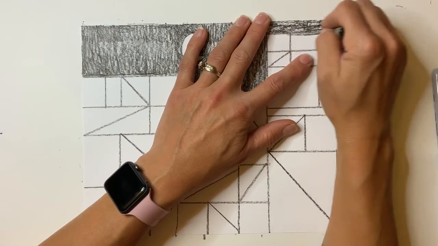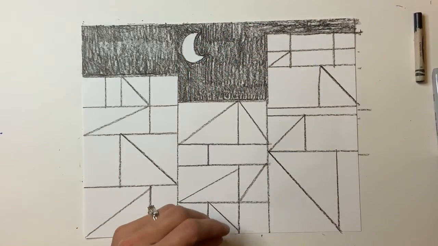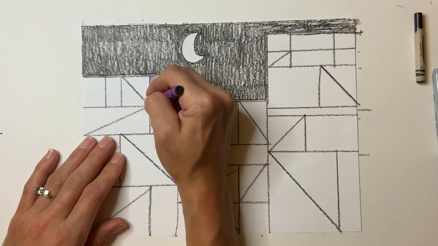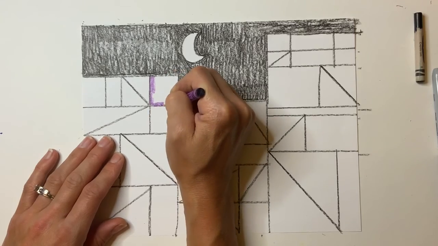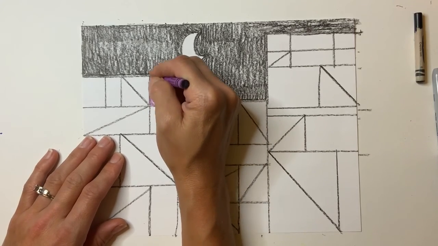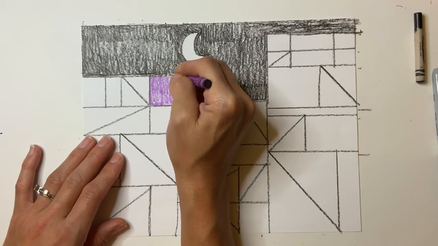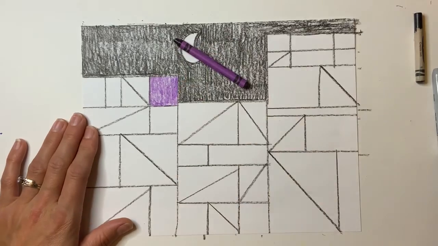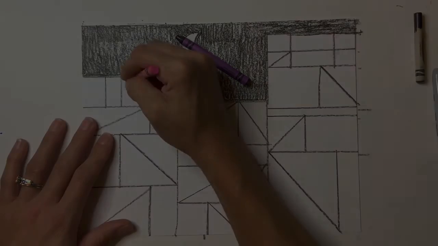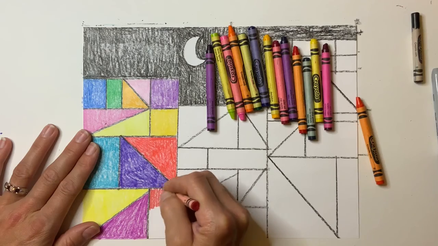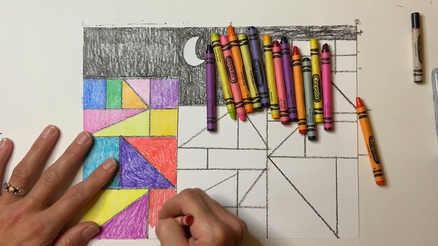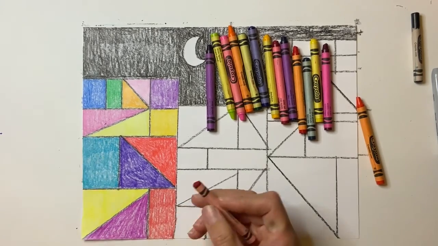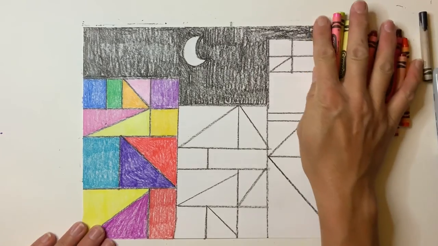Now that my sky is colored in, I'm going to color in all of the new rectangles, squares, and triangles I've created. You can choose any colors that you would like to color in your picture. I try to make sure that shapes that touch each other do not get colored in the same color. You should finish coloring in your entire picture. Color in all the buildings, all the shapes that are created with your vertical, horizontal, and diagonal lines.